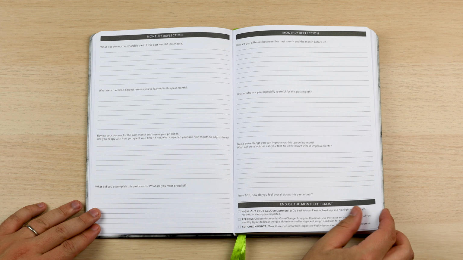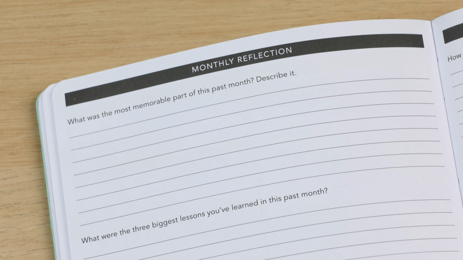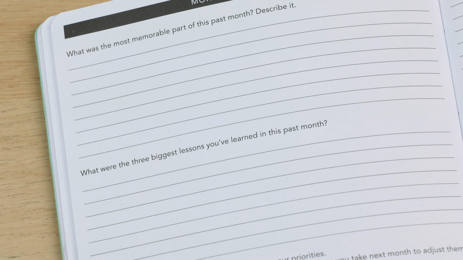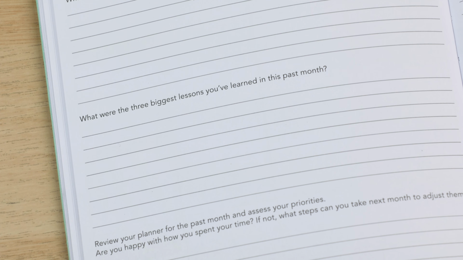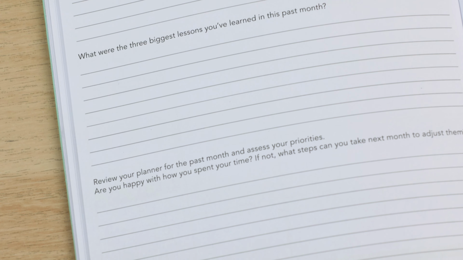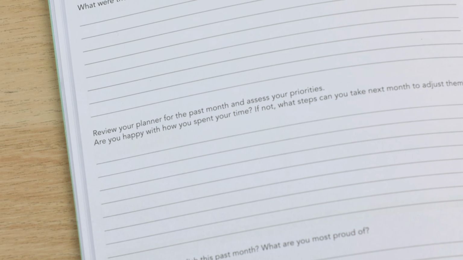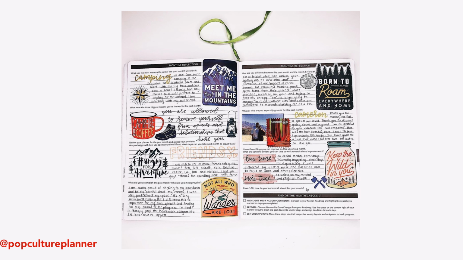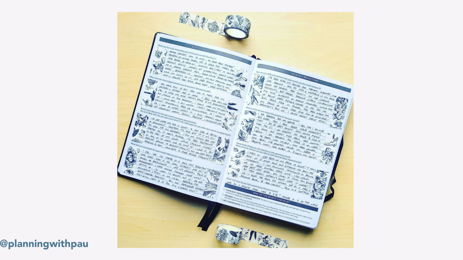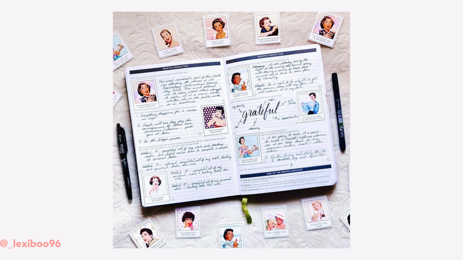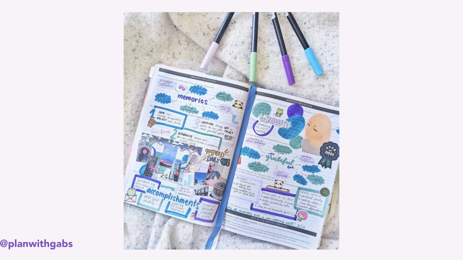And on the reflection, there's a series of questions asking you who or what you are grateful for, what were the most memorable parts of your month, how you want to improve for the next month, and so on and so forth. Now, it's all lined, which means you can write in it, but plenty of our Pash fam use this space for scrapbooking, or they use trackers.